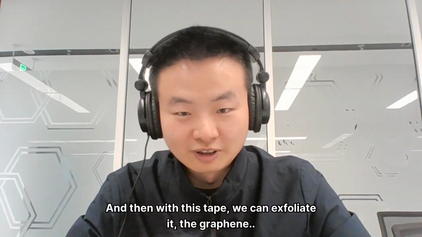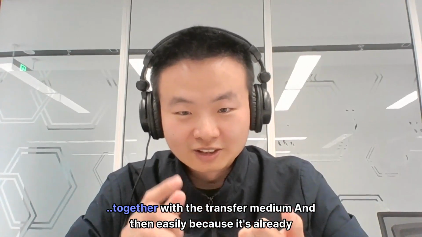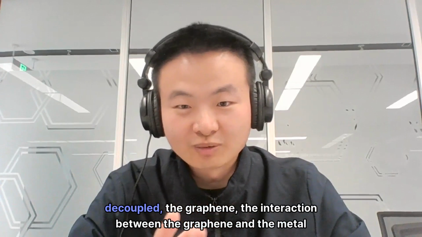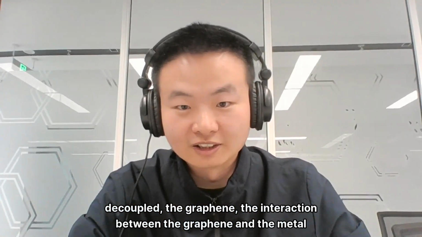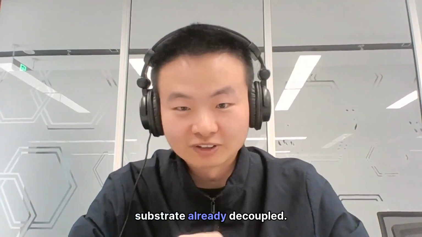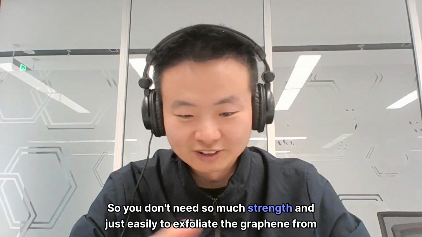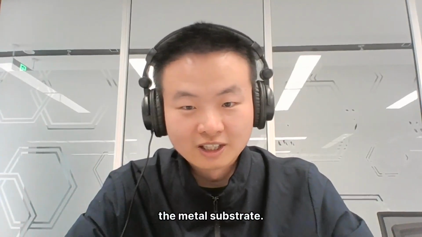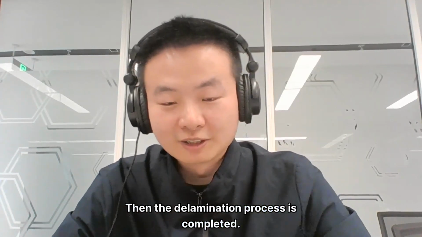And then with the tape, we can exfoliate the graphene together with the transfer medium. Because the interaction between the graphene and the metal substrate is already decoupled, you don't need so much strength, and it's easy to exfoliate the graphene from the metal substrate. Then the delamination process is completed.